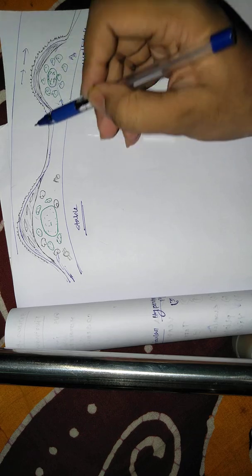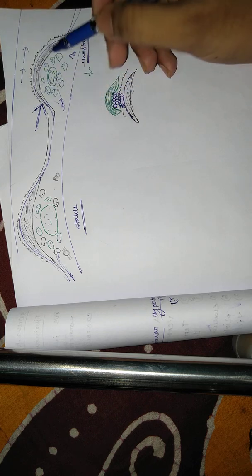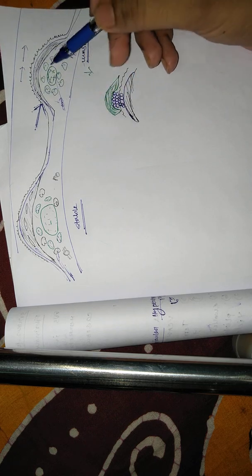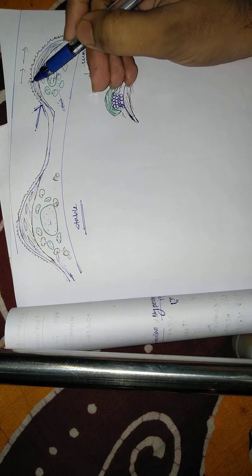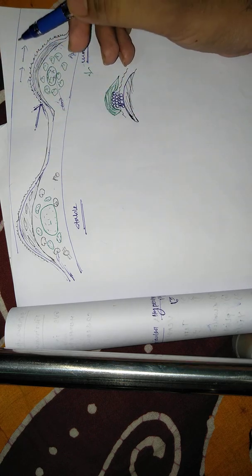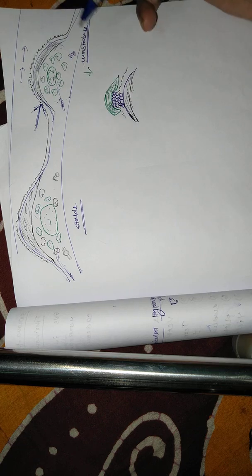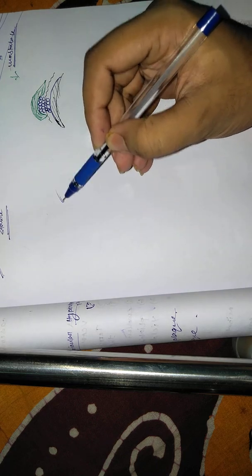Another thing is that this fibrous cap is weak, so when there is much more pressure from the blood flow, this fibrous cap will be broken, and all this will be exposed here. This is the endothelium, right? So when the endothelium becomes damaged by any means, the subendothelial collagen is exposed. And what happens normally when subendothelial collagen is exposed?